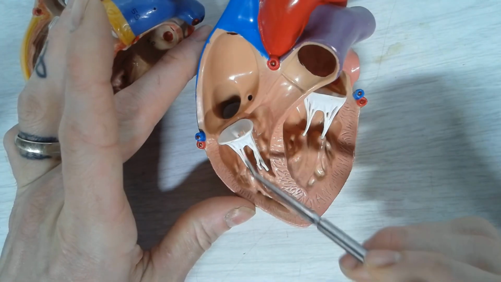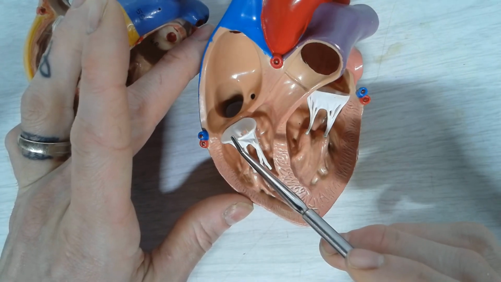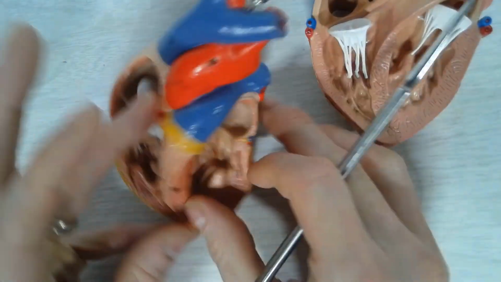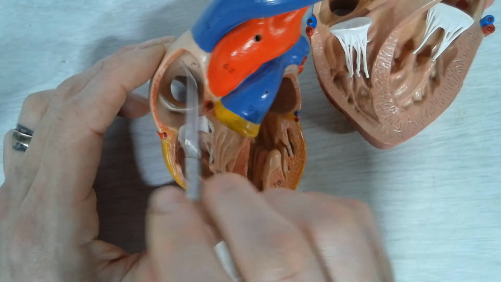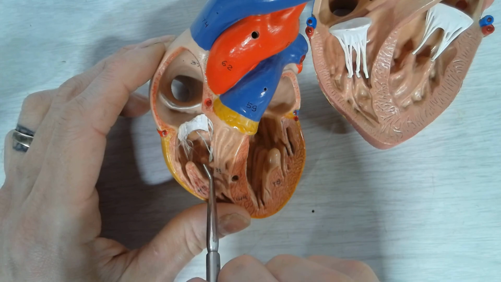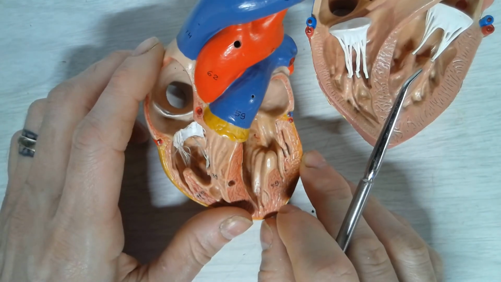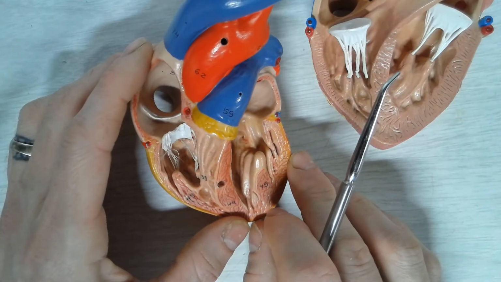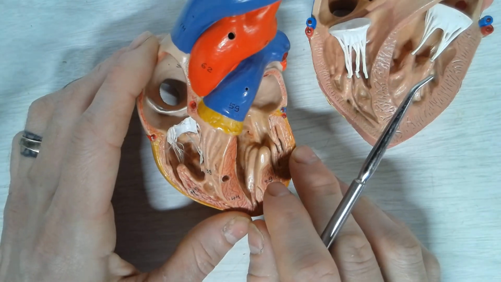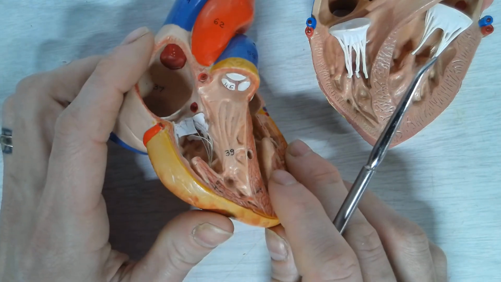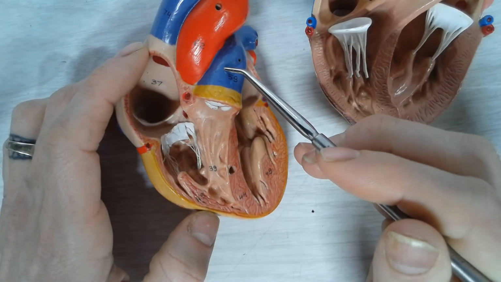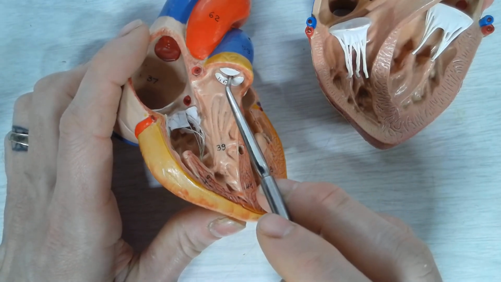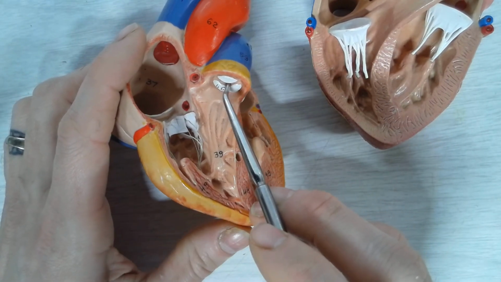On this side, the right side, you have the tricuspid valve. So you have right atrium, tricuspid, right ventricle. Looking at this model right here, right atrium, tricuspid, right ventricle. The last two valves are the semilunar valves, the aortic and the pulmonary semilunar valve. The pulmonary semilunar valve is connected to the pulmonary artery. So here's the pulmonary artery that we talked about before. This valve right here that goes right to it is the pulmonary semilunar valve.